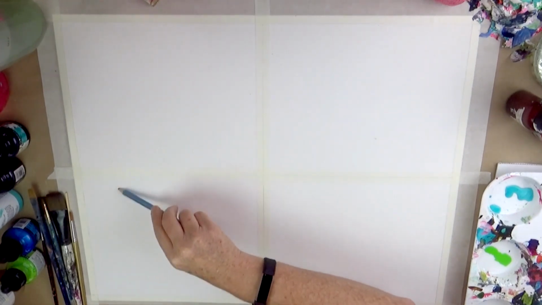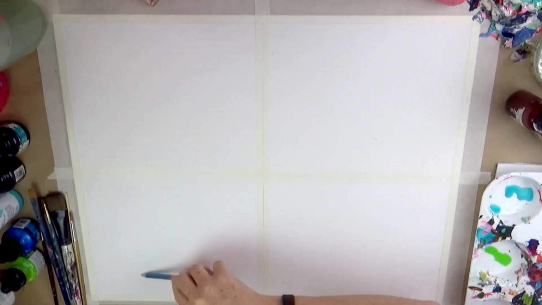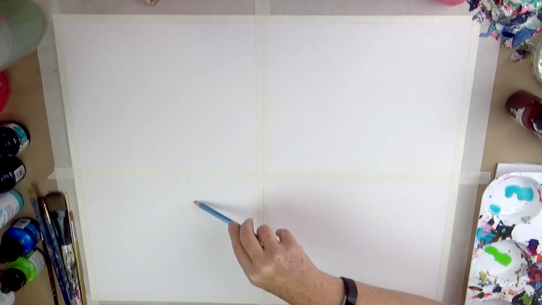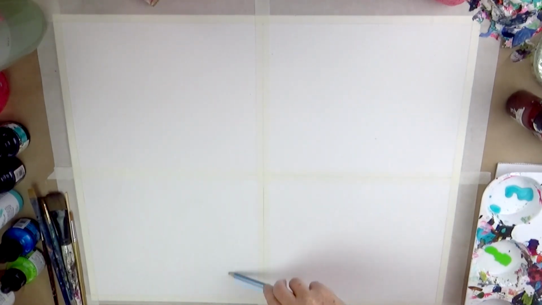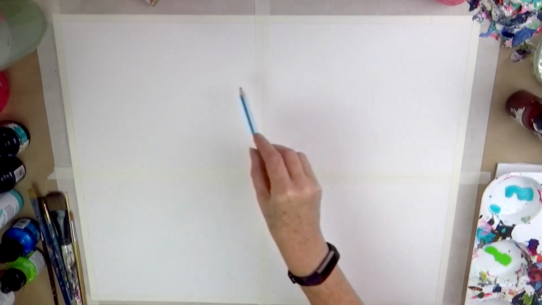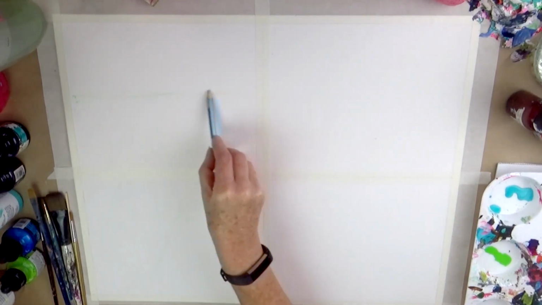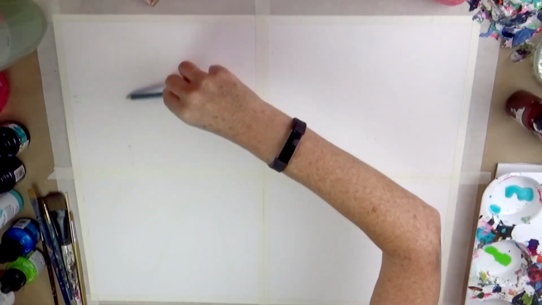The first thing that we're going to do is just really lightly sketch in a few letter shapes into our boxes. There are quite a lot of different letters that you can use as a compositional tool. S is a very popular one, as it tends to lead the eye into the piece, back out, but because of the curve leads the eye back in again.